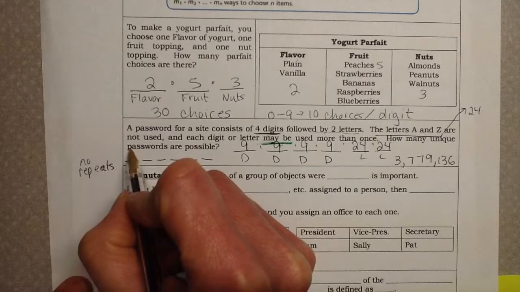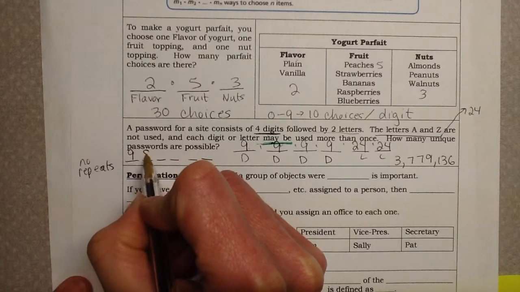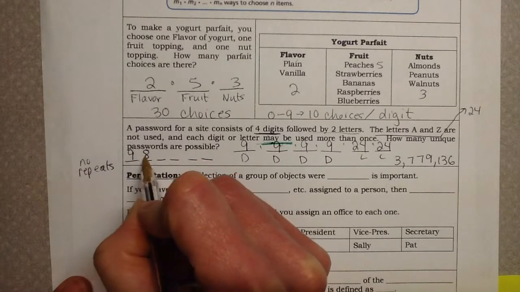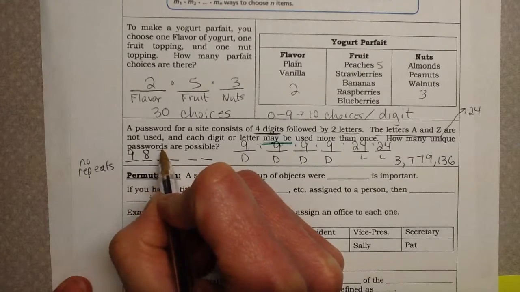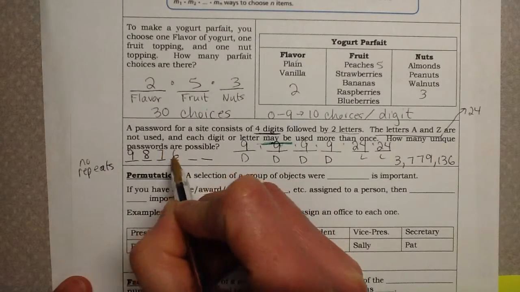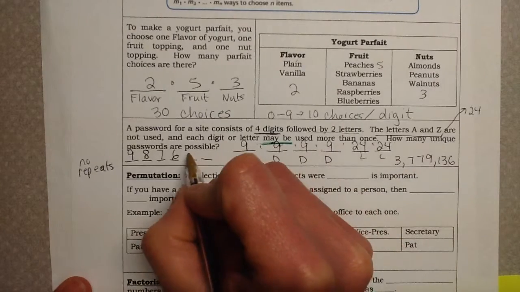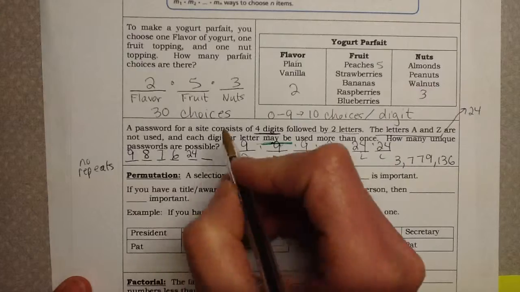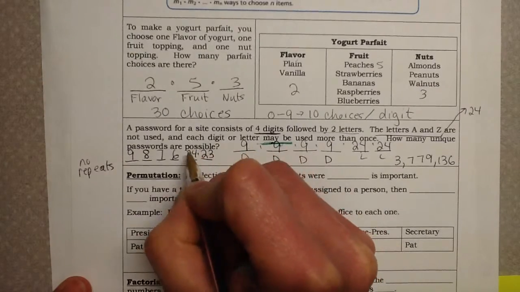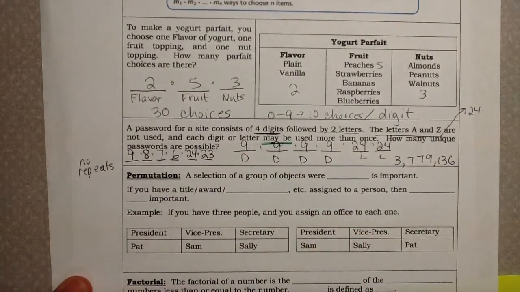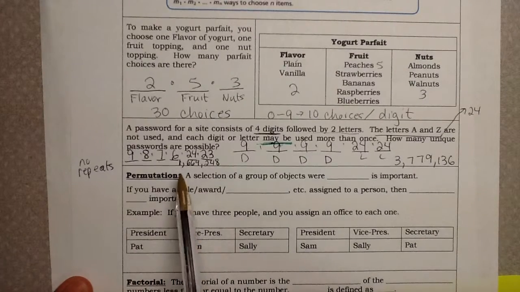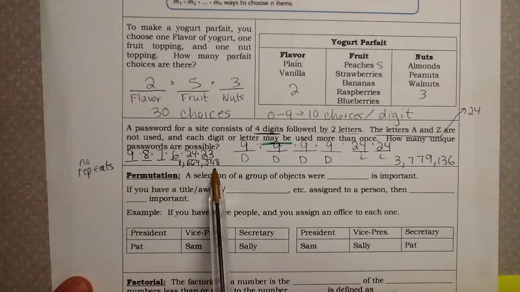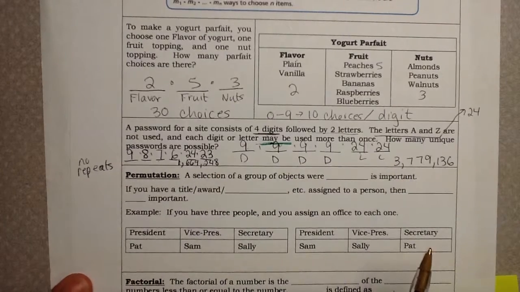So if I choose the number 0 for this one, I can't for this one. So I only have 9 choices. Whatever 2 I choose for here, I can't use here, so that would mean 8. And then we would have 7, and then 6. Out of 24 letter choices, I have 24 choices here, but let's say I choose a B here. I can't choose a B here, so that's 23. We're going to multiply them all together. And once I multiply those out, I have 1,669,248. So quite a bit less if I can't do repeats.